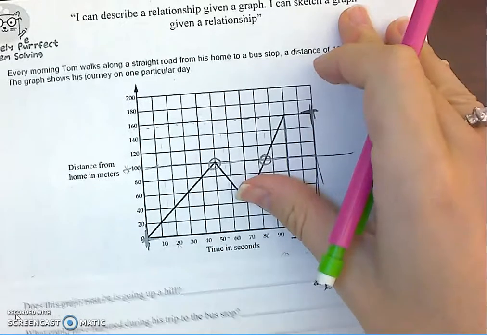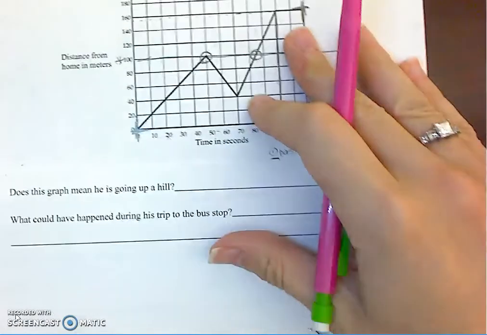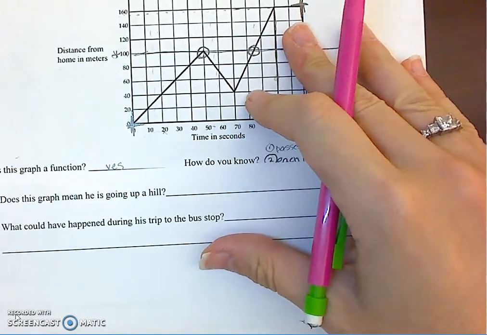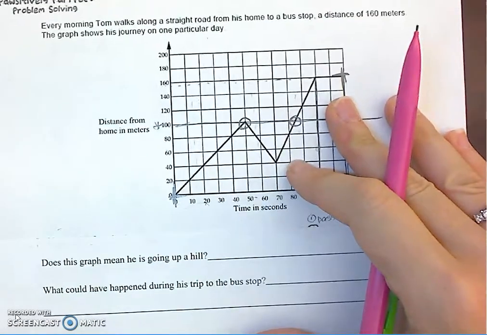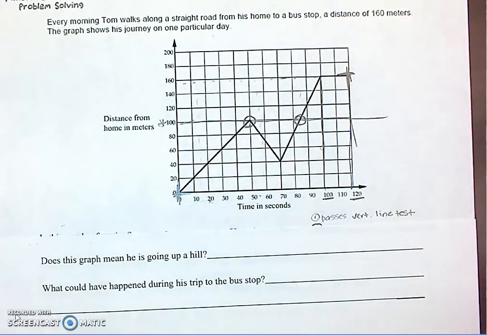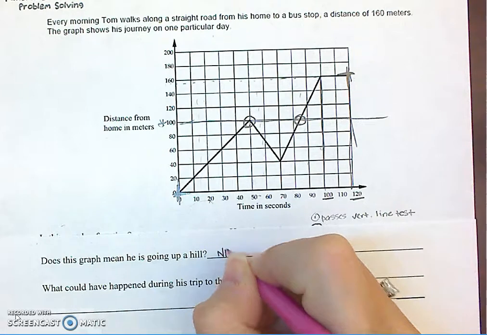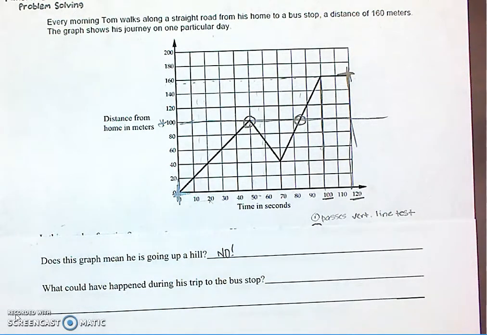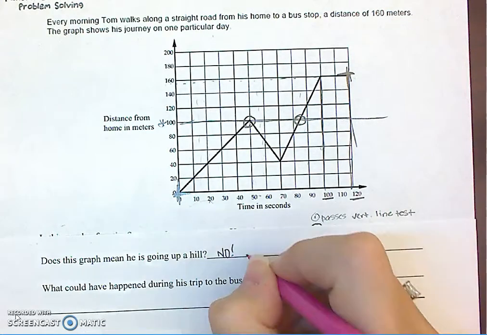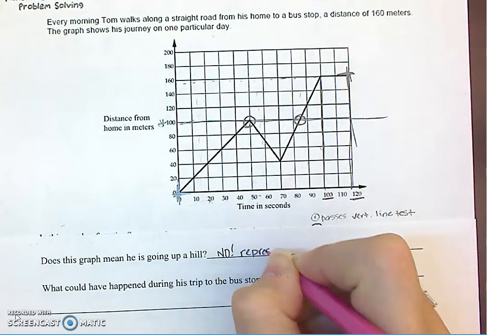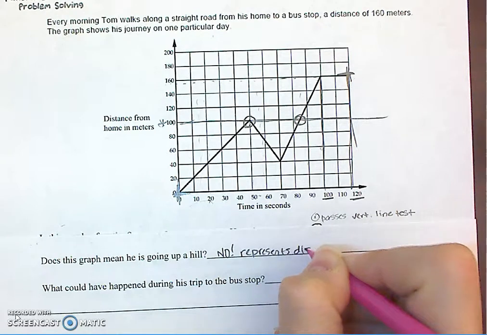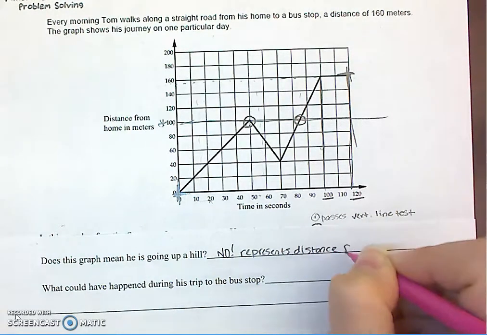I'm going to put this like this. This is on your next page of your notes, so just so you're aware of what I'm pulling up right here, you have to turn your packet over. Okay. Does this graph mean he's going up a hill? That is such a big no. Just because the lines go up and down does not mean graphs represent hills. This graph represents distance from home, not height.